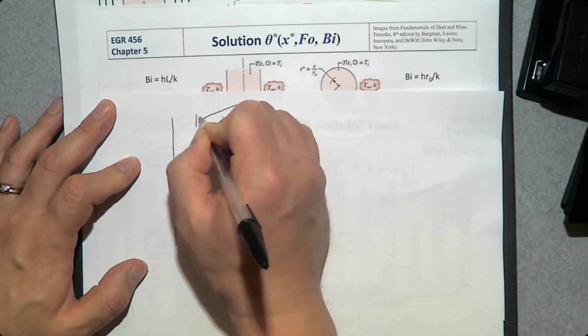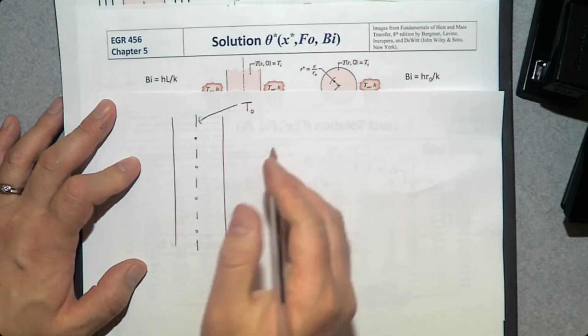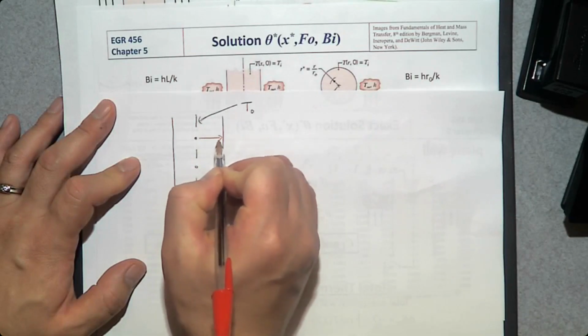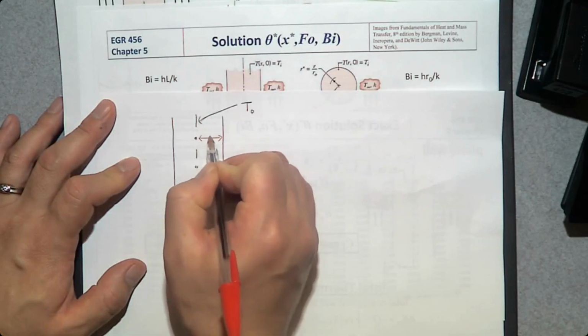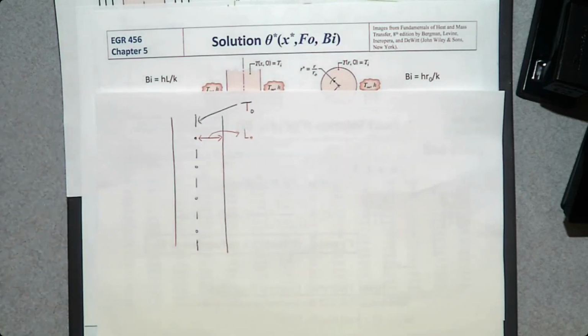So this is T0, and the characteristic length L0 is going to be half of the thickness.